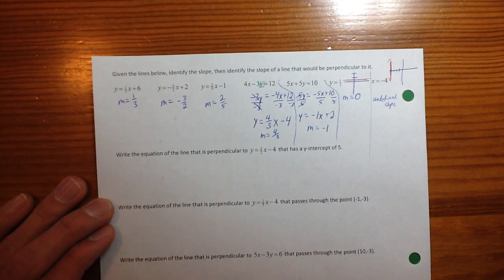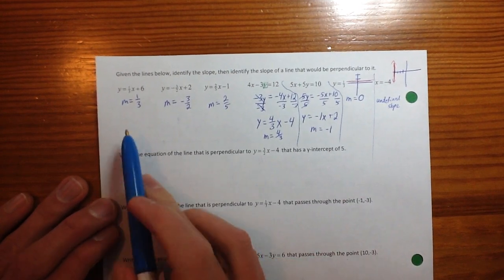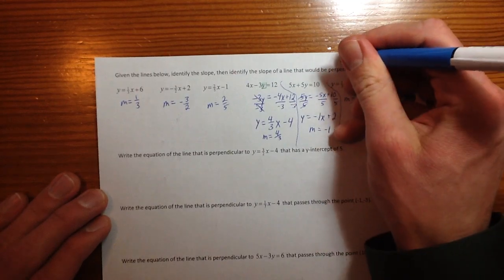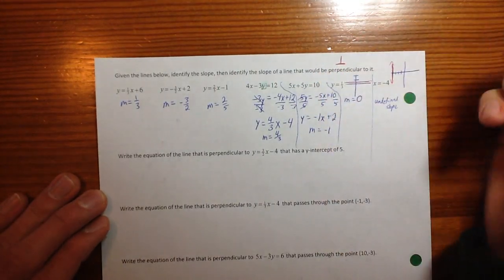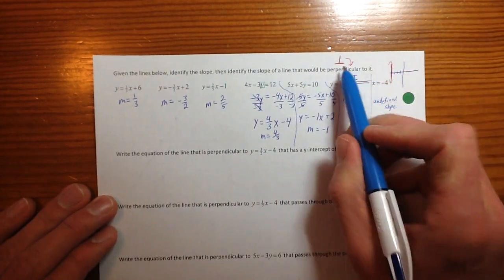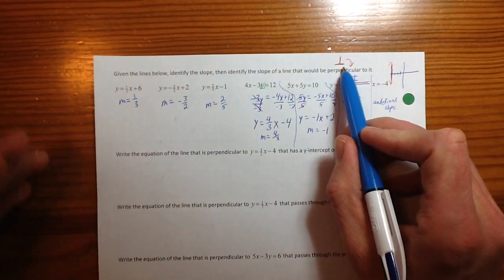So I'm going to switch colors to red just because. And I'm going to talk about perpendicular slopes. Now, there is a symbol for perpendicular. And it looks like, well, a right angle. It's kind of like an upside down T. So that's what this means, perpendicular. So when you see that upside down T, it means perpendicular.